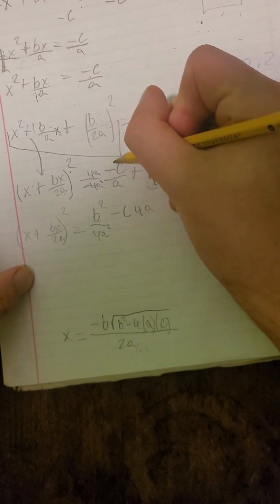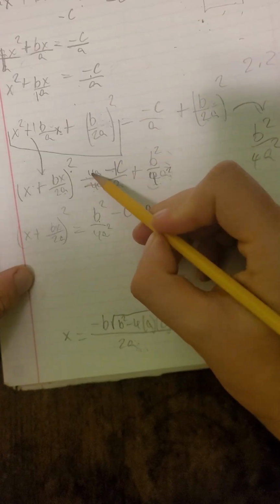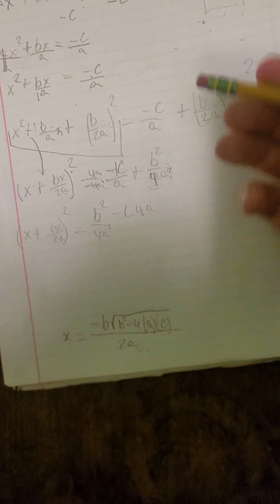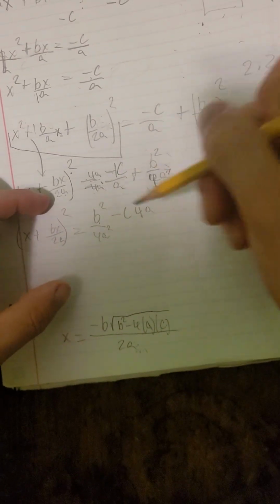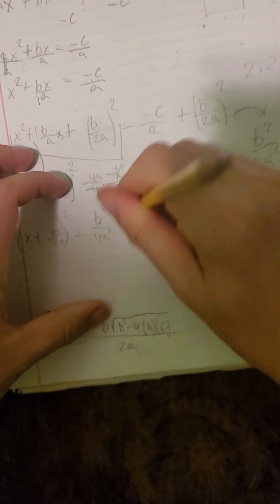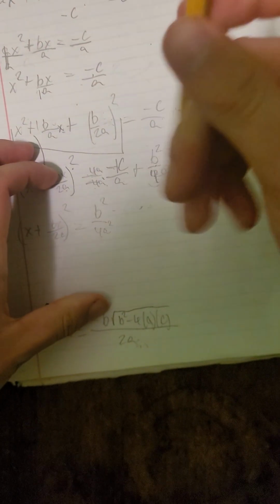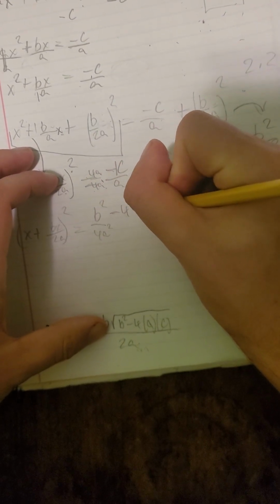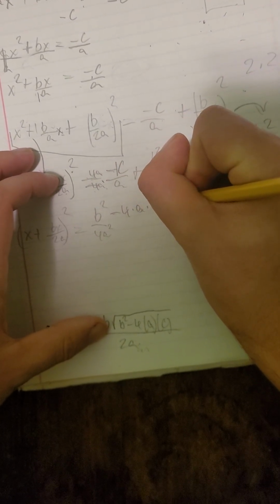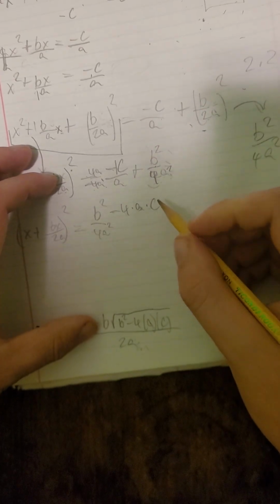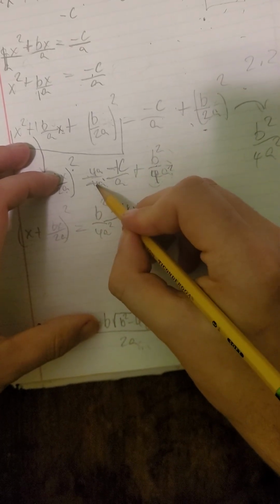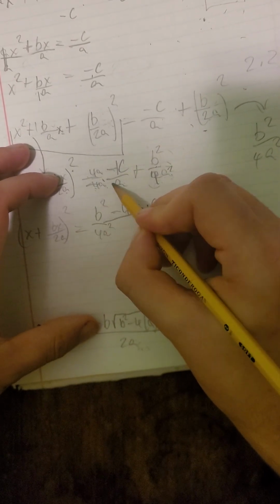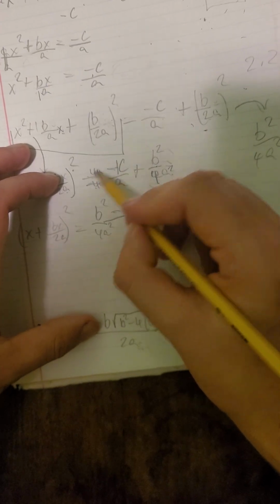Since it's a -1, I would probably add that to the 4 instead of putting it on there. Why would you do that? Then I'd have to write a multiply thing there and there. That's stupid, and besides, it doesn't look like the quadratic formula anyway. 4 times a times c.